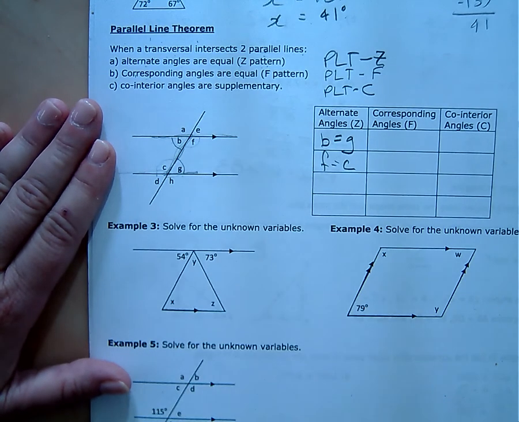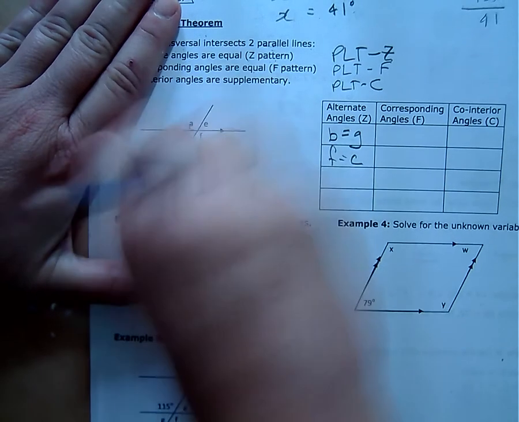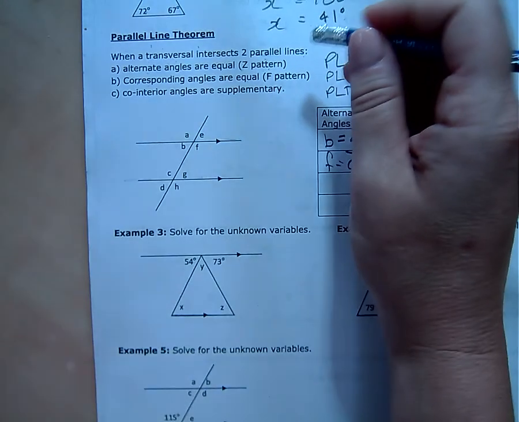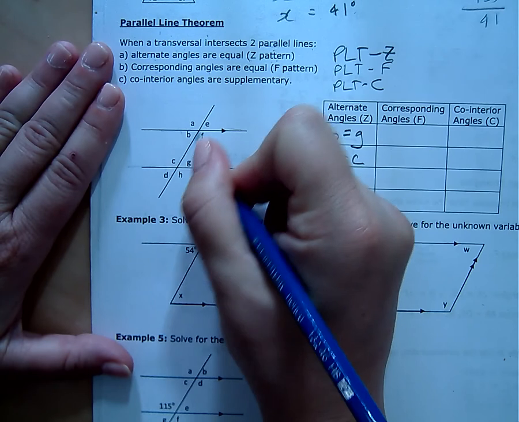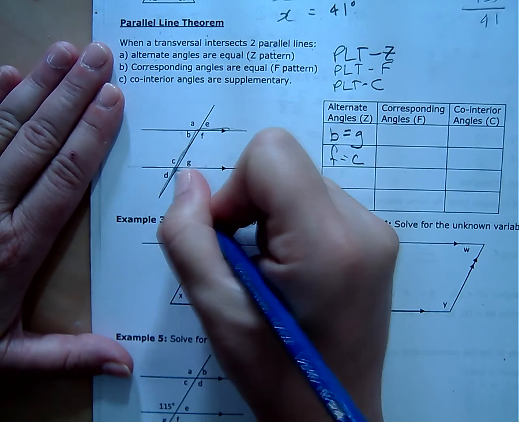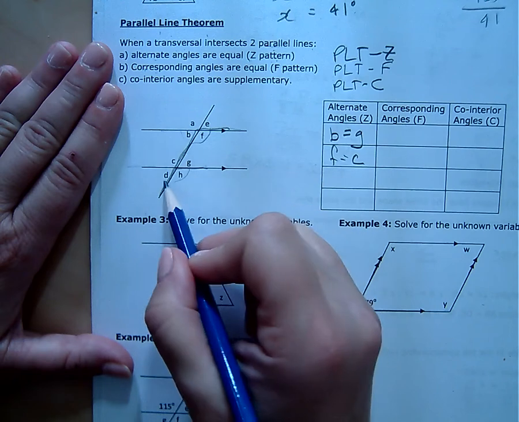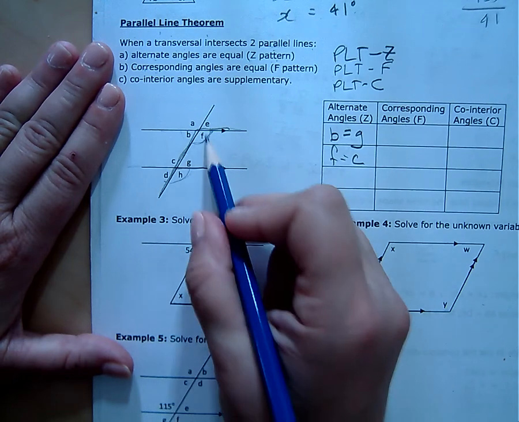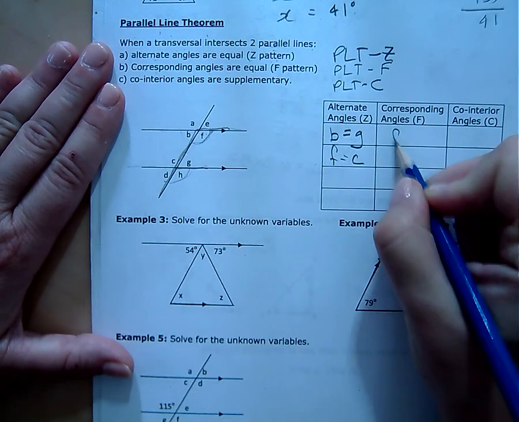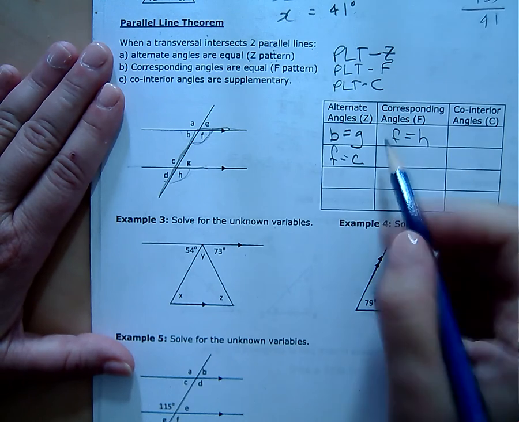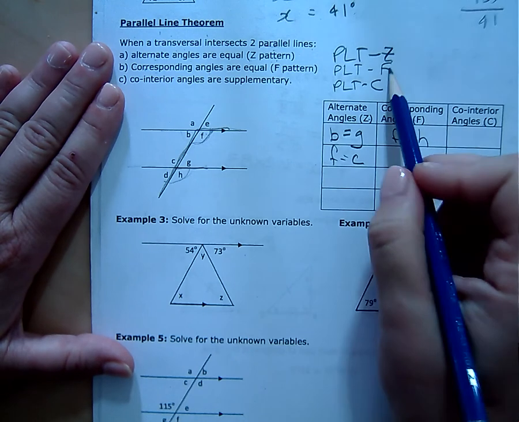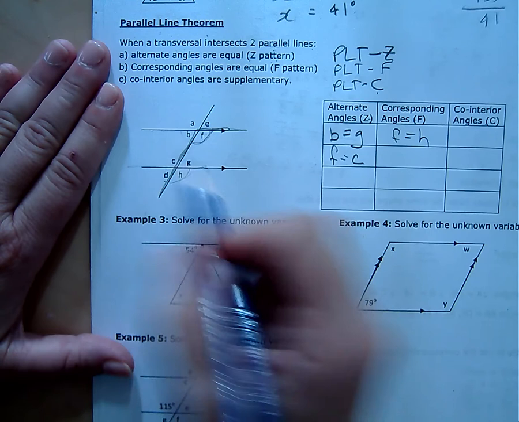Okay, so anyhow, here we've got the F pattern. Let me just erase this so you can see it better. Here we have an F, and the angles under the pieces that jut out are equal. So F and H, F equals H. Then we have some more F's.